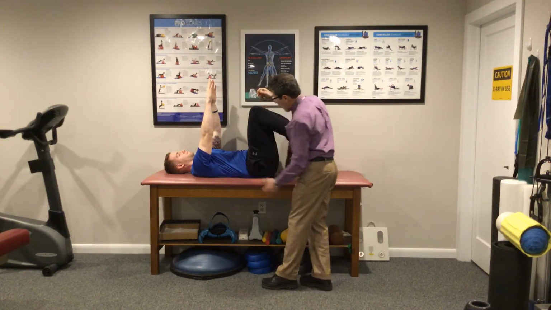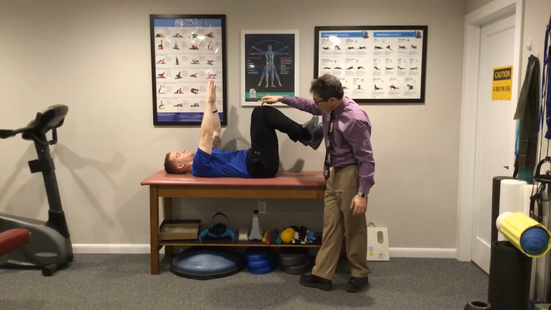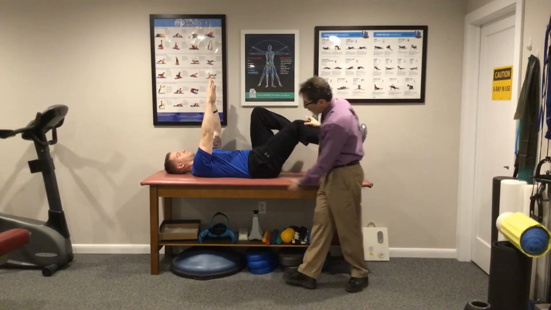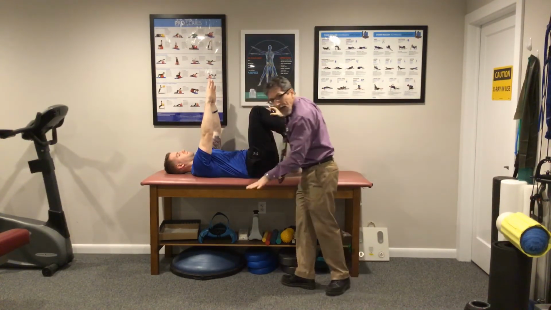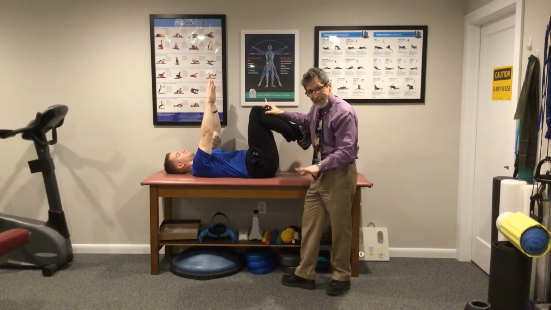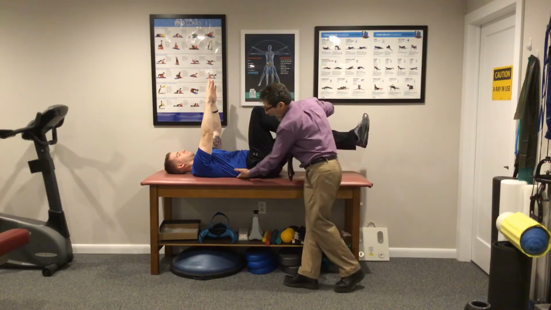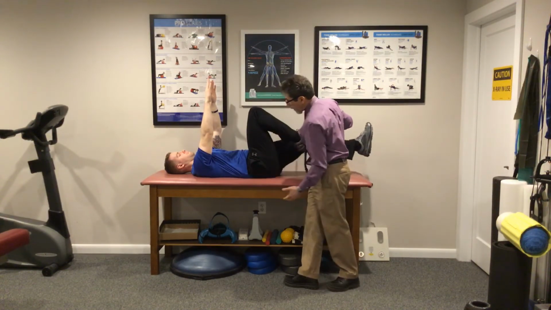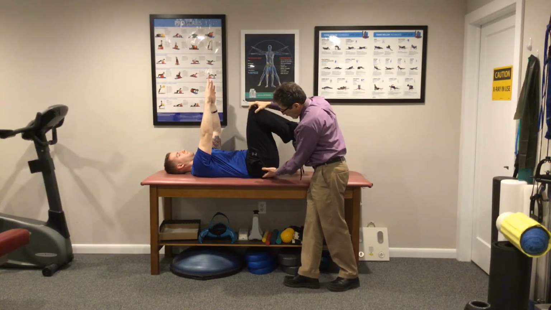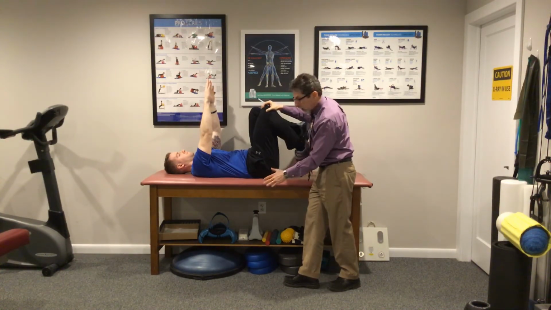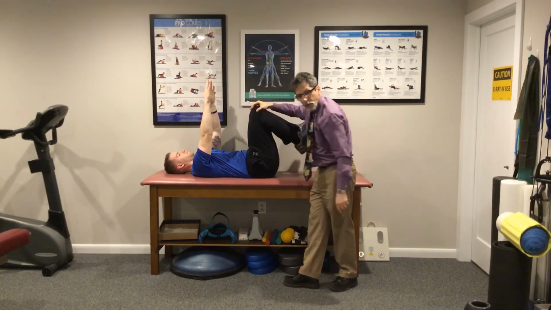While you're maintaining that, scoot one leg out, and then come on back, making sure this stays flat and hard the whole time against the table. Then move the other leg, keeping the back flat the whole time. Come on up. If you move your leg this far and your back starts to arch and lift up, stop, you're done. You've got to keep that back flat the whole time.